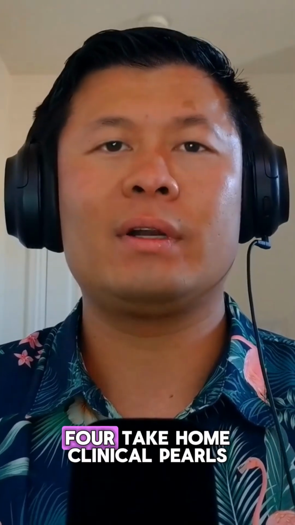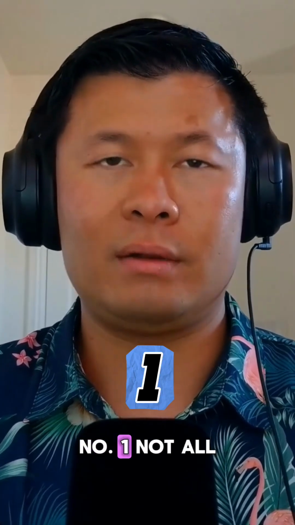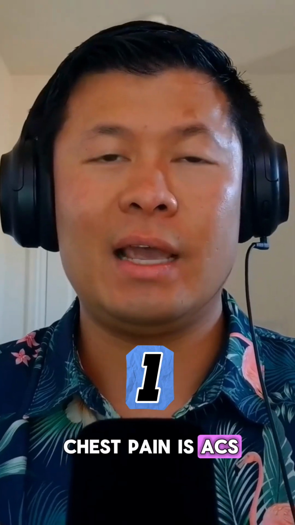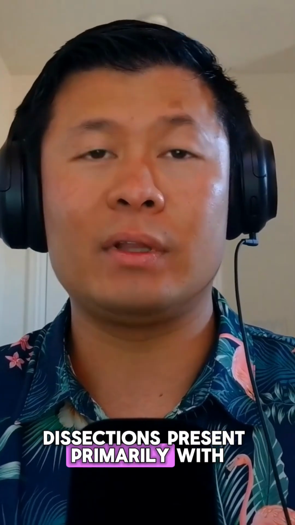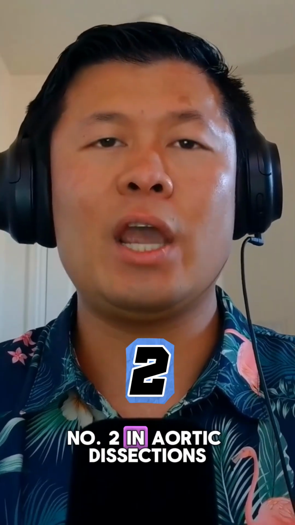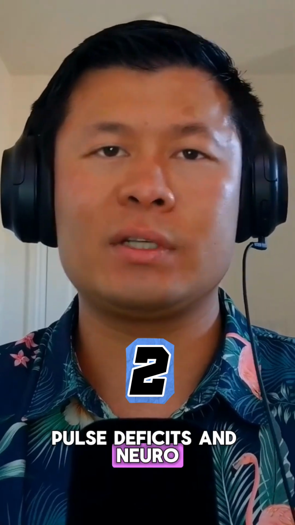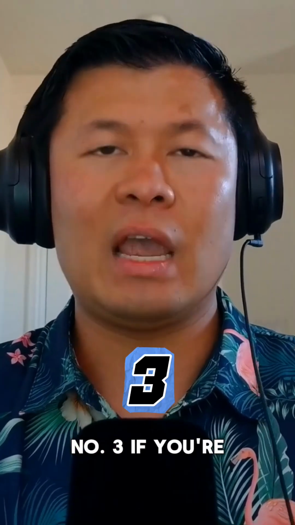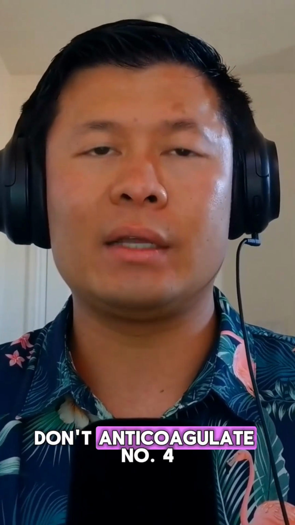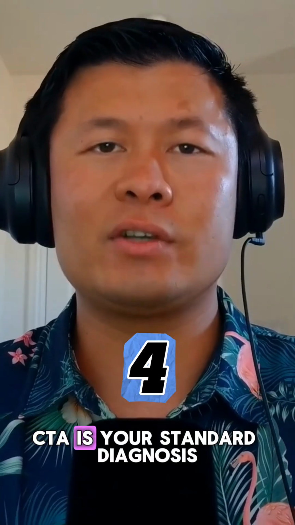So here are your 4 take-home clinical pearls. Number 1, not all chest pain is ACS, and not all aortic dissections present primarily with chest pain. Number 2, in aortic dissections, pulse deficits and neurosymptoms are red flags. Number 3, if you're thinking dissection, don't anticoagulate. Number 4, CTA is your standard diagnosis.